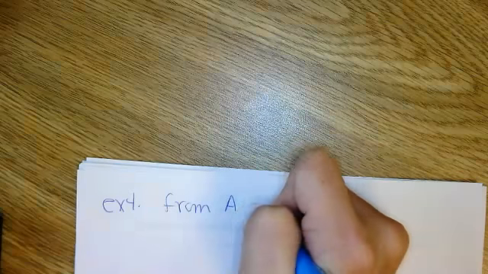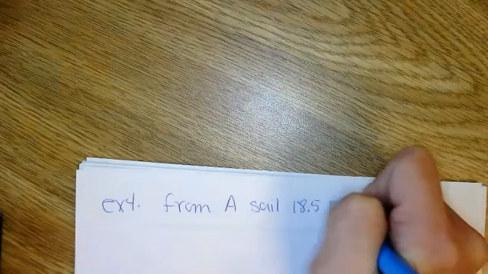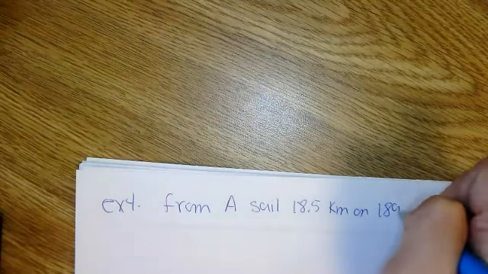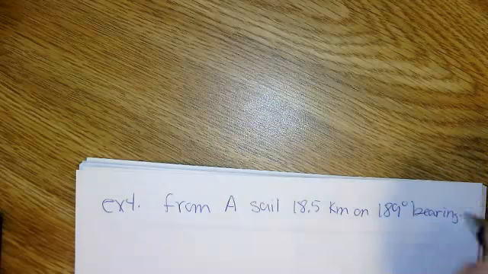Let's see. So we are sailing from point A. From point A, we're going to sail 18.5 kilometers on a 189 degree bearing. Remember, bearings are from due north clockwise.